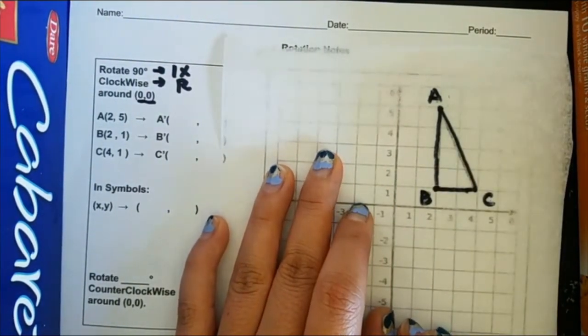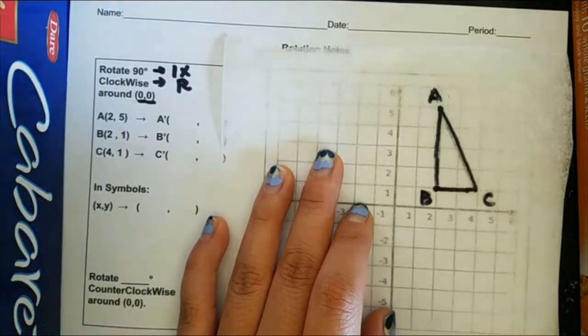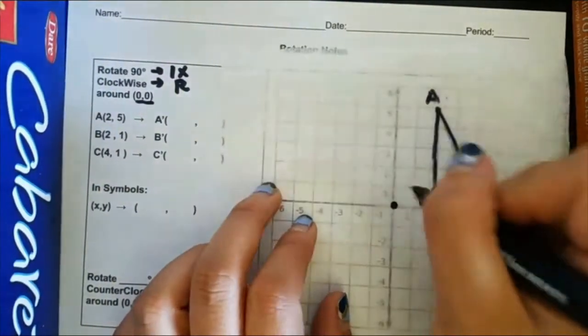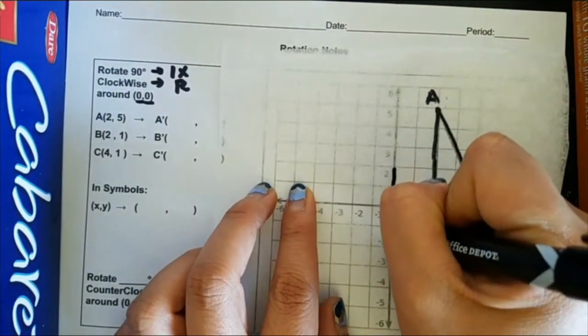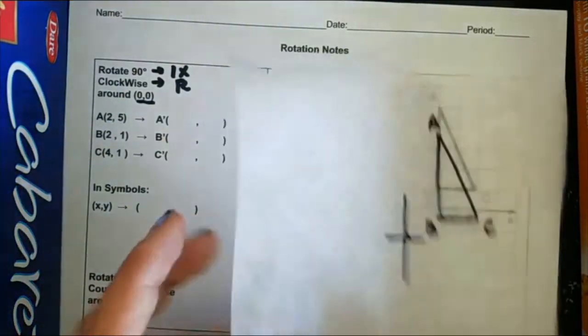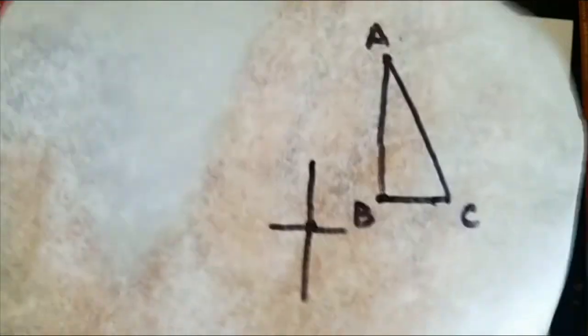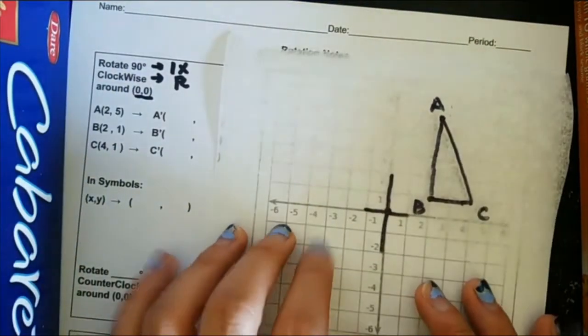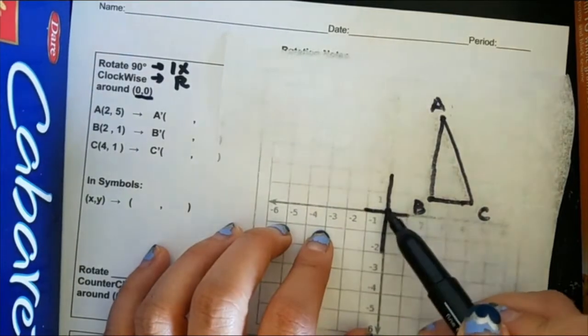The second step is that we need to put a cross at our center of rotation. So here's our center of rotation, 0, 0. And I'm going to draw a cross right here. So if I lift off my paper, you can see better what I've traced. Okay? Let's put it back down and line up our center of rotation and put our pencil on it.